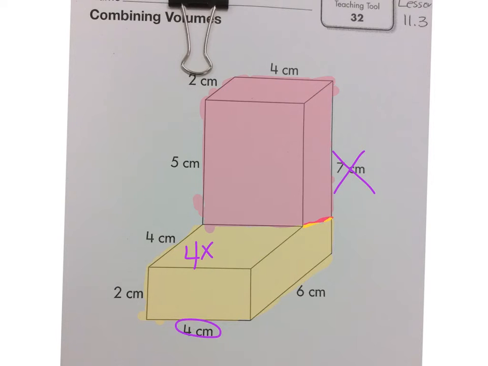All right, so now we're ready to do this. We've got it. It is 4. On one side of the yellow box, it's 4 centimeters on it, and on the other side, it's 6 centimeters. And I'm going to explain that. Hold on one second. Good question.